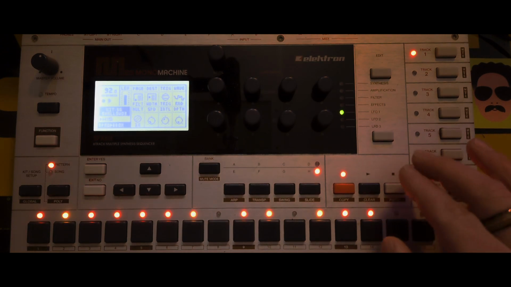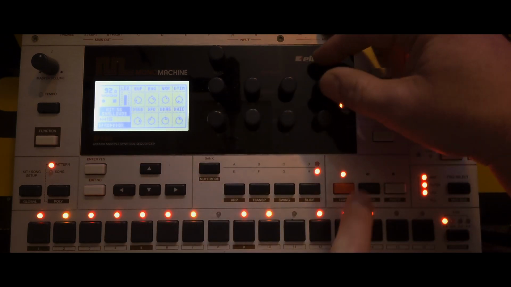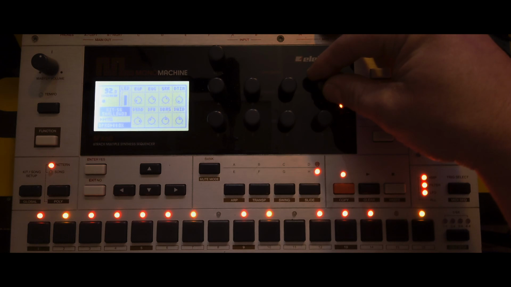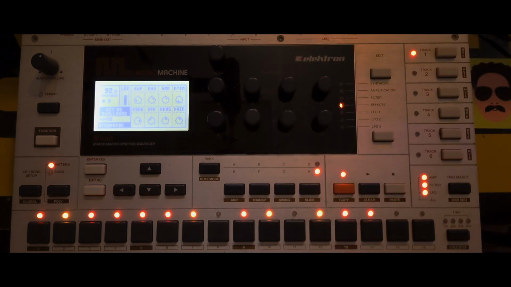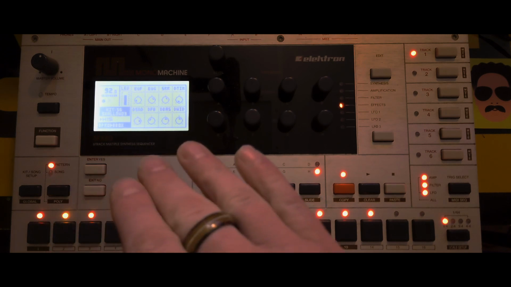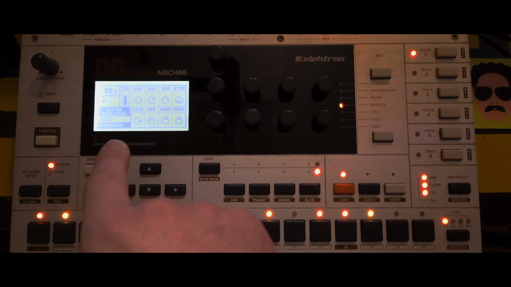Which is cool. You've also got a very, very sharp delay. So it's constantly trying to push itself into the delay sound, the delay pattern, yeah?